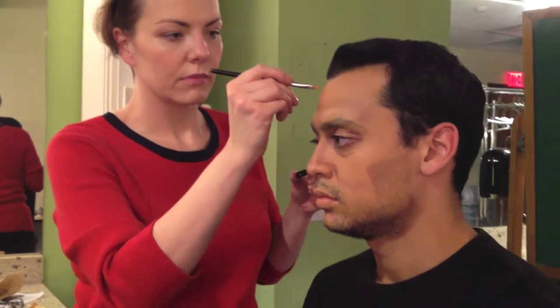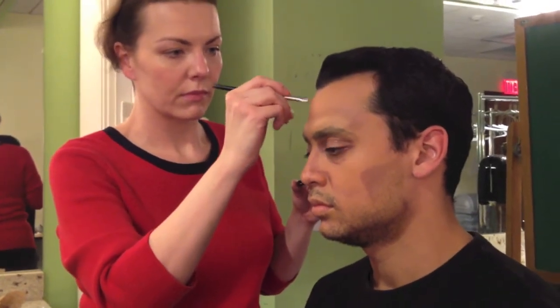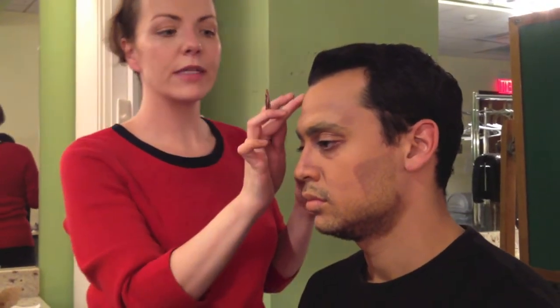Is that just for men? No, ladies too. Wow, yeah, you just got really old. Can you see it? So I'm not really doing a spot right in the center, but anywhere that kind of comes forward.